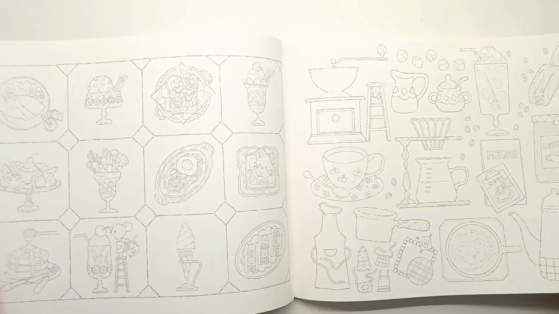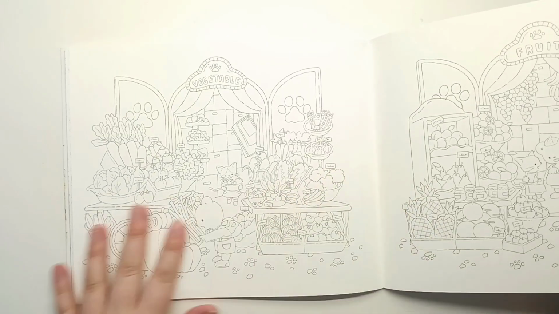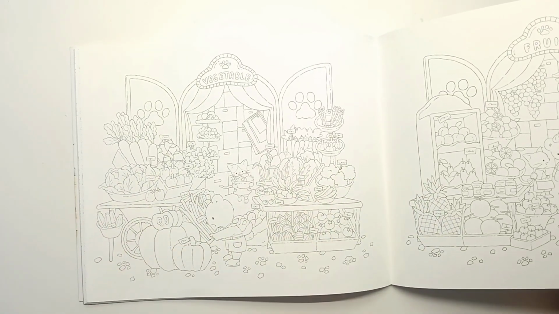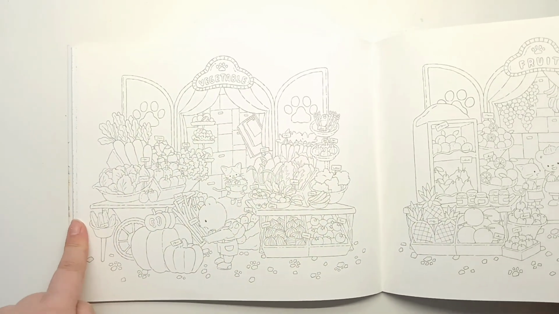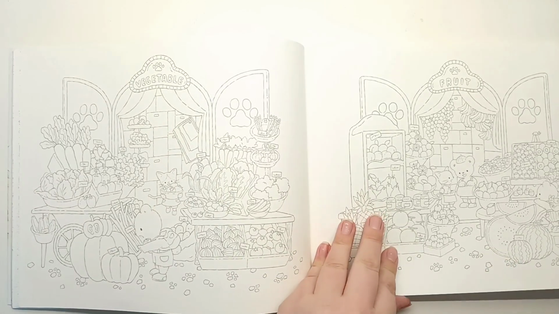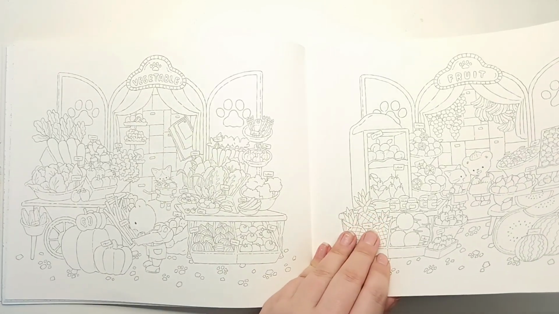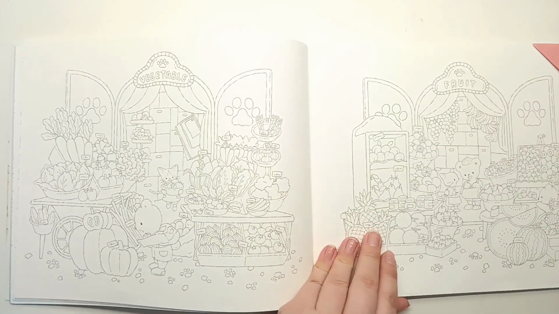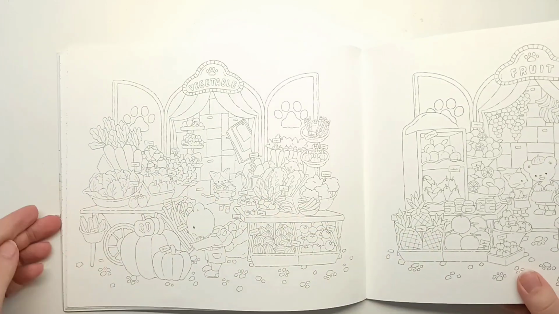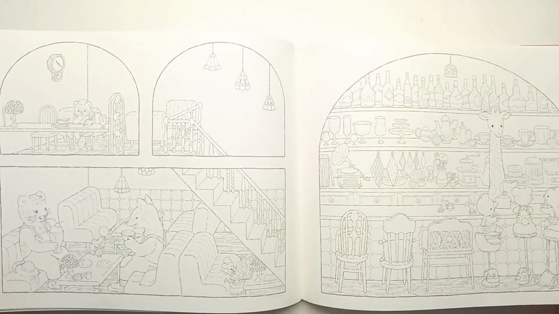Trying to look to see if anything's giving me autumnal. Ooh, this one's giving me autumnal vibes with the pumpkins and the fruits and the vegetables. I like how it's one half of this fruit and vegetable page. I'm going to pop a flag for that one. I love colouring pumpkins during October, especially the Halloween vibes.